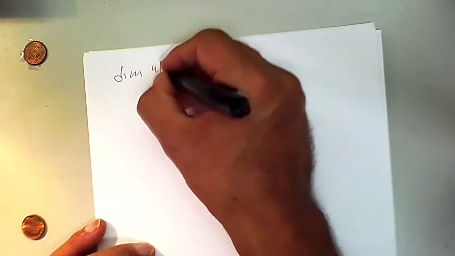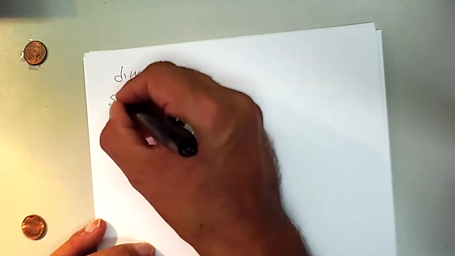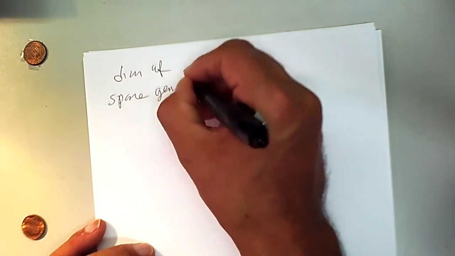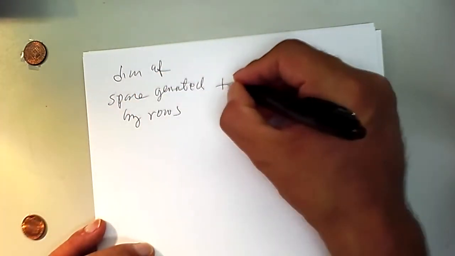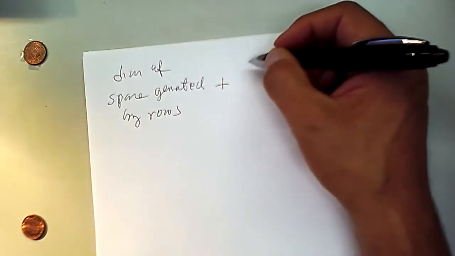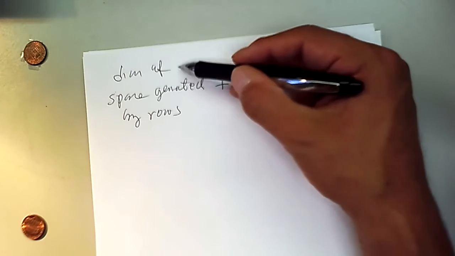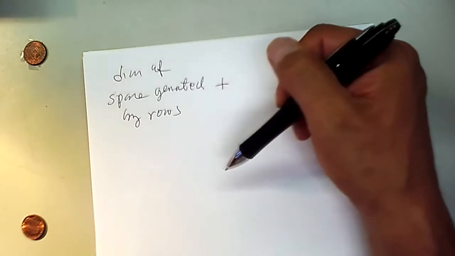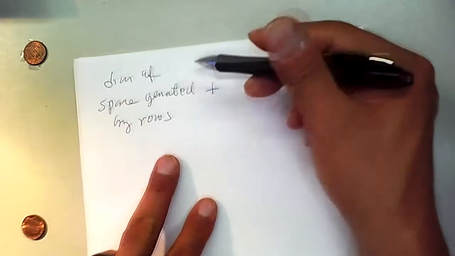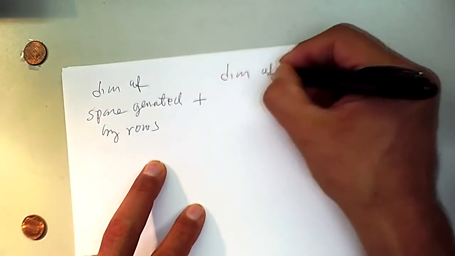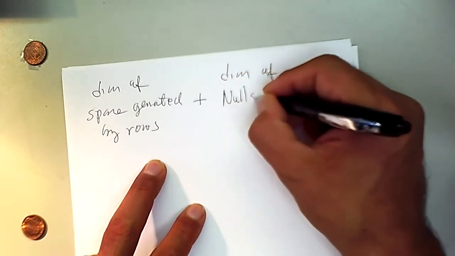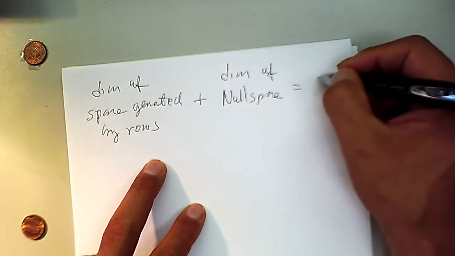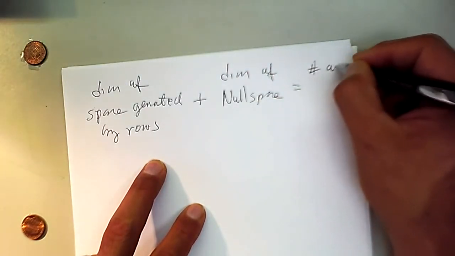So the dimension of the space generated by rows, which in that example is 2, plus the dimension of the null space is equal to the number of columns.